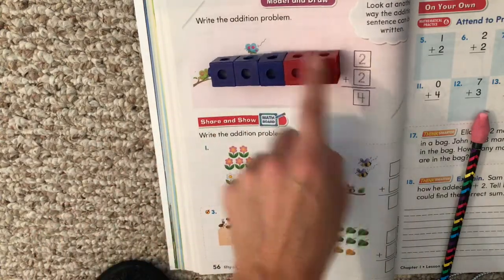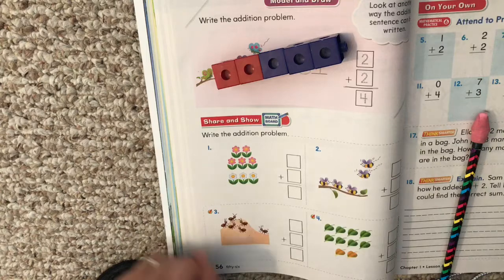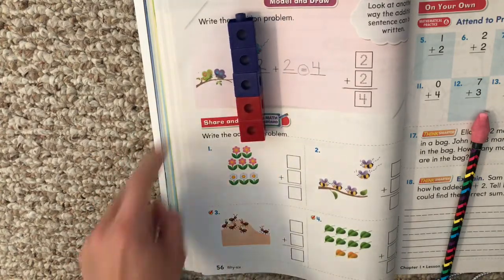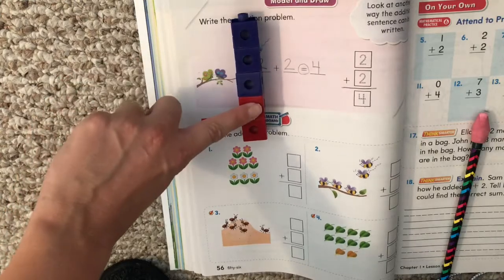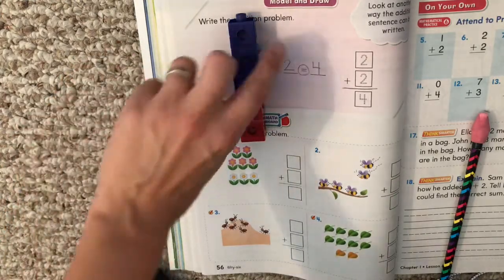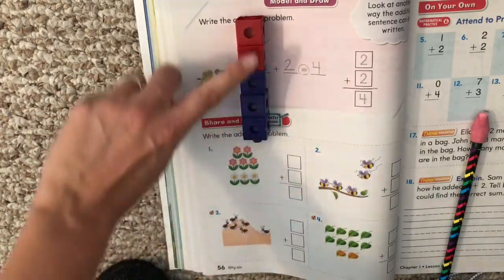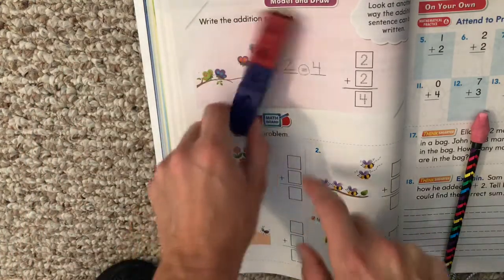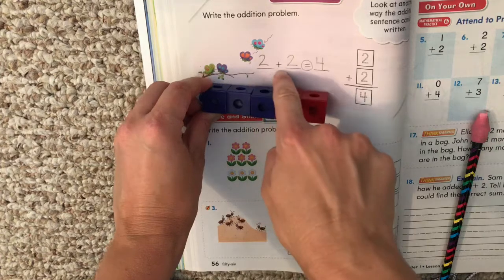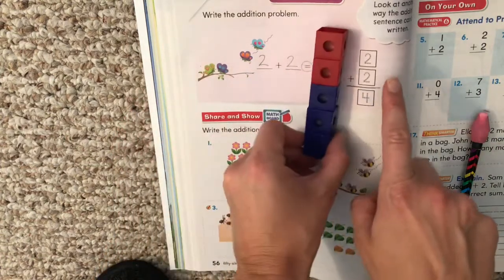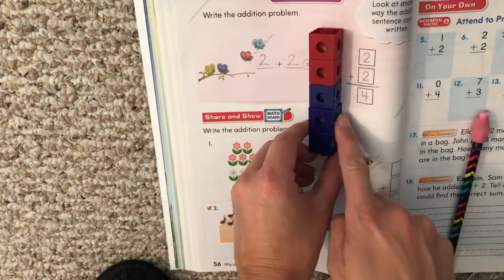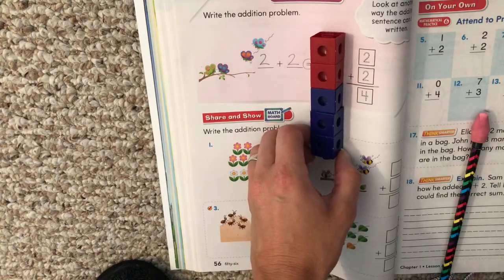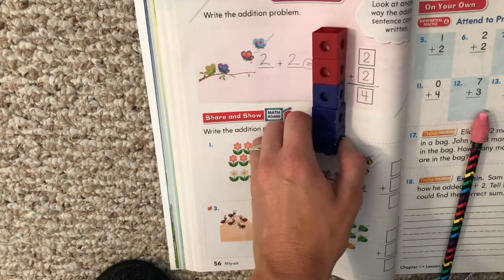It doesn't matter if it's a problem that goes across like this or if we change it and make it go up and down. Okay? It's still the same. We're still adding and it will still equal the same.